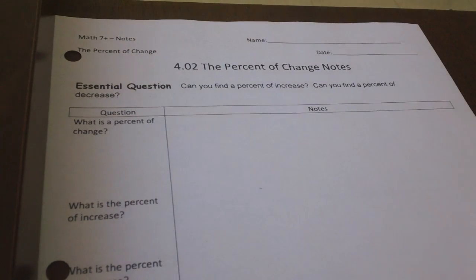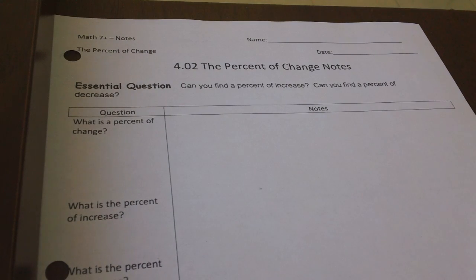Okay, 7th graders, today we're going to talk about the percent of change. And our essential question is, can you find a percent of increase and can you find a percent of decrease?